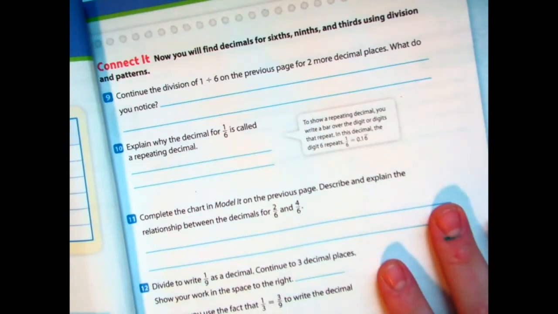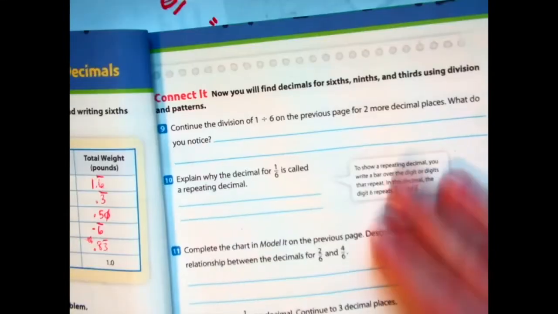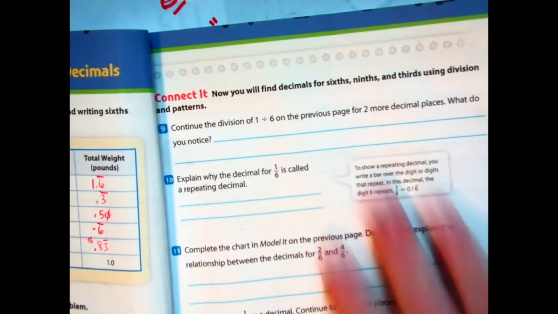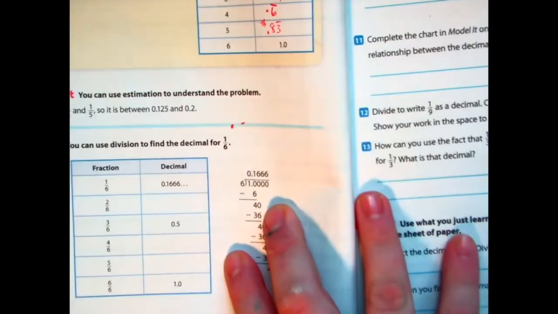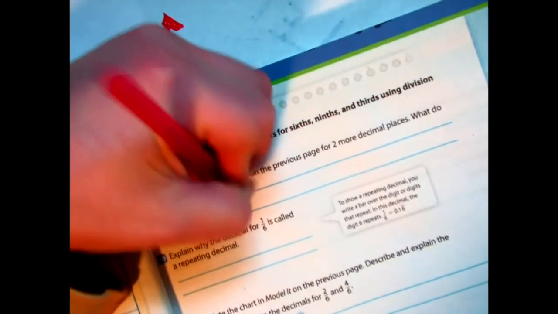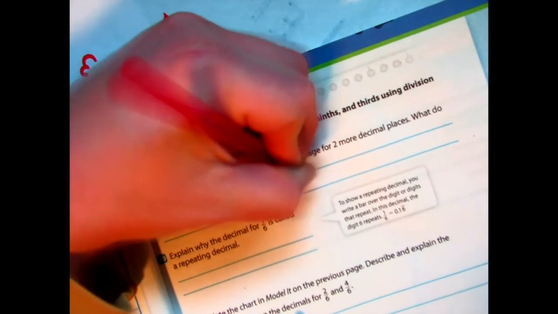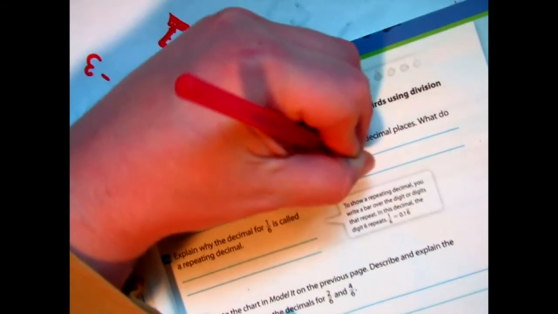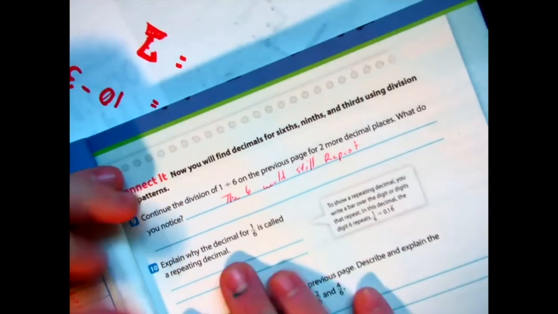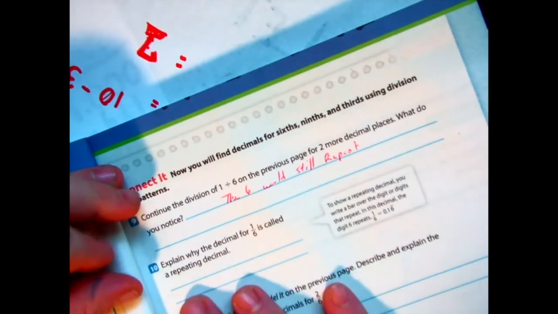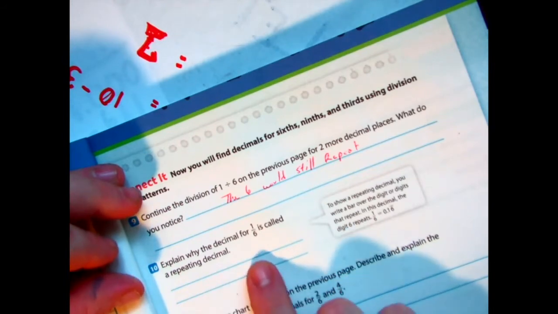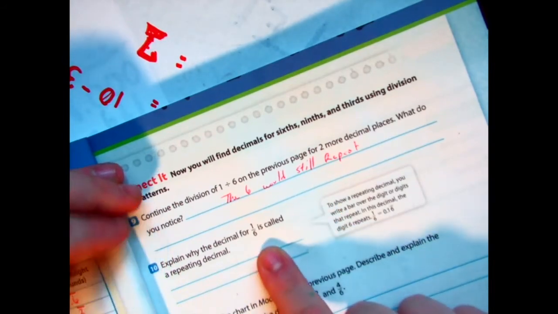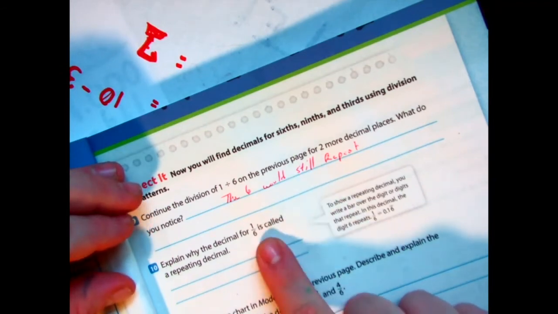So if you keep on dividing 1 divided by 6 from the previous page for 2 more decimal places, what do you notice? If I were to keep on taking this number here and dividing it out 2 more times, I would still get a 6. The 6 would still repeat. Explain why the decimal for 1/6 is called a repeating decimal. Well, that's because if I kept on going forever and ever, I would always have a remainder of 4 that needed to be divided by 6, which would always produce another 6.